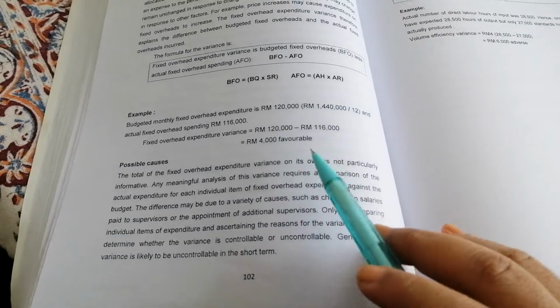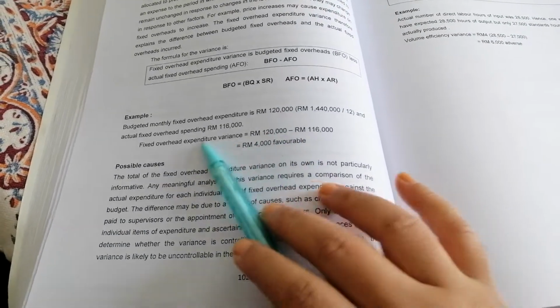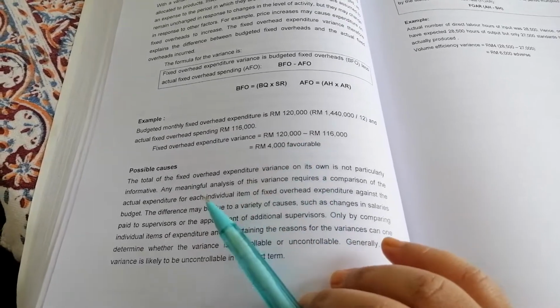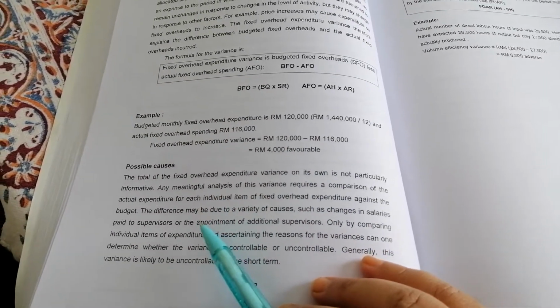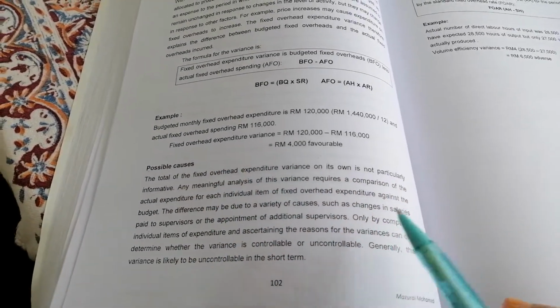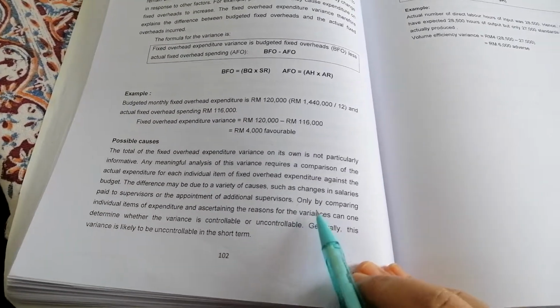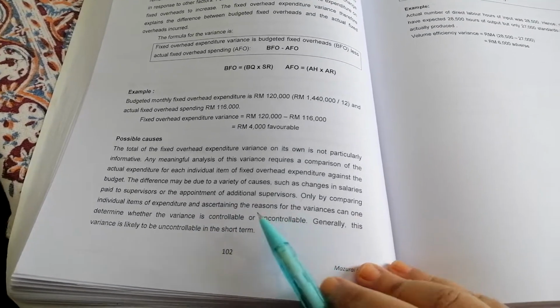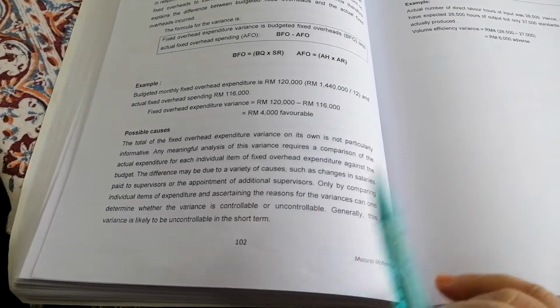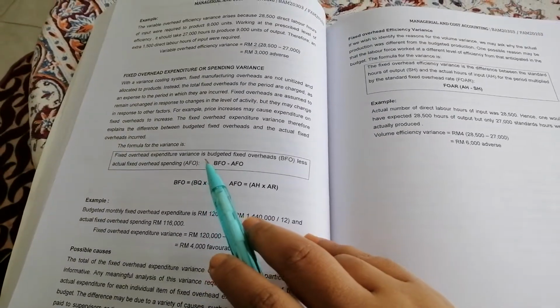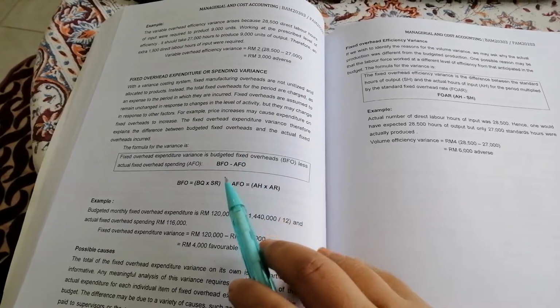That means to identify why your fixed overheads increase or decrease from the budget, you have to compare the items within fixed overheads. So basically that is for the fixed overhead expenditure or spending variance.